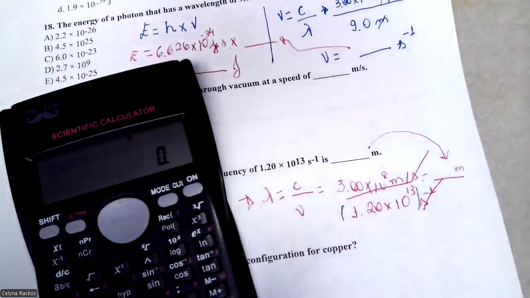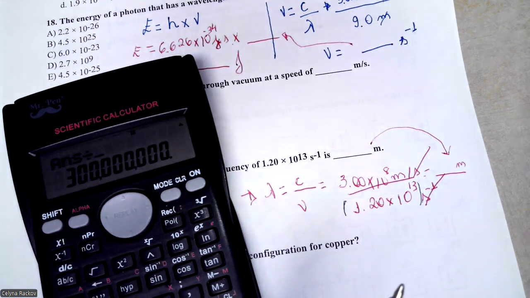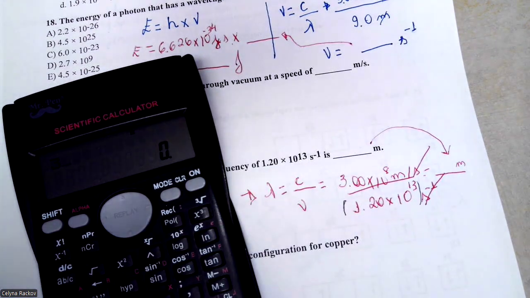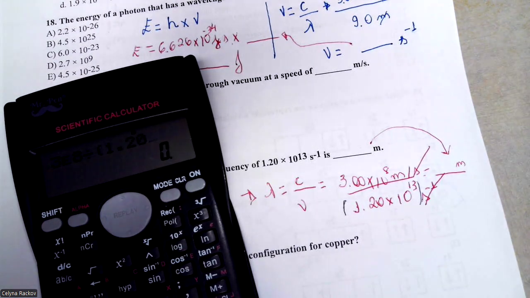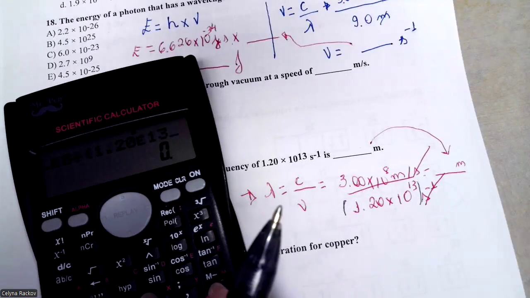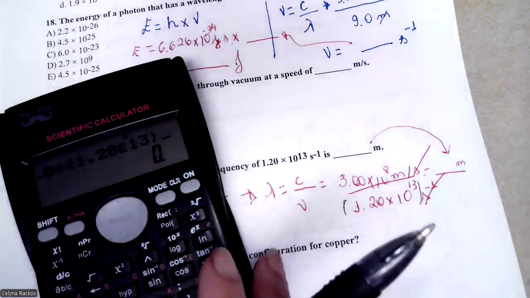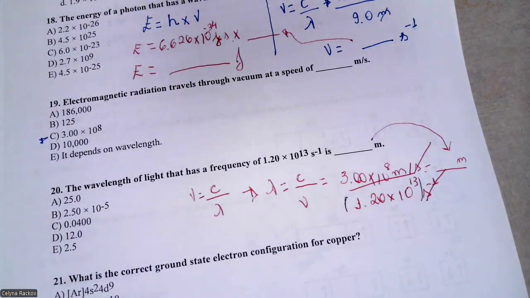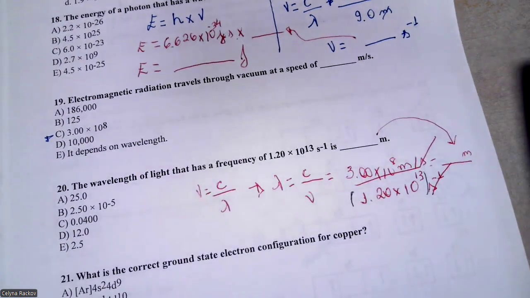My calculator needs me to type 3, exponential 8, divided by, and then I need to type parentheses, then 1.2 exponential 13. And if you close the parentheses, then you have your answer here, right? Maybe your calculator needs it or not.